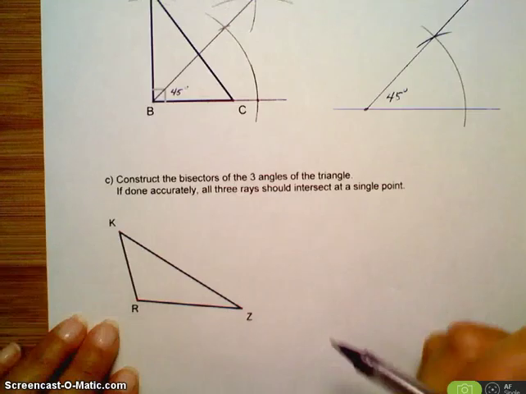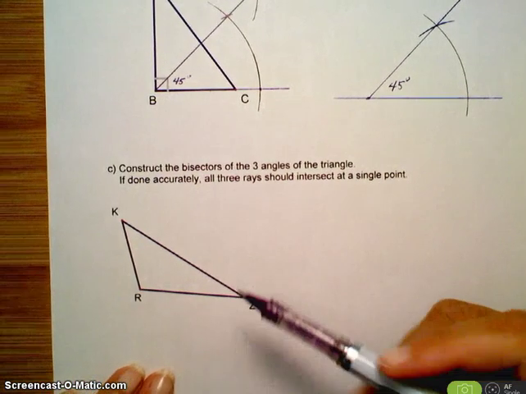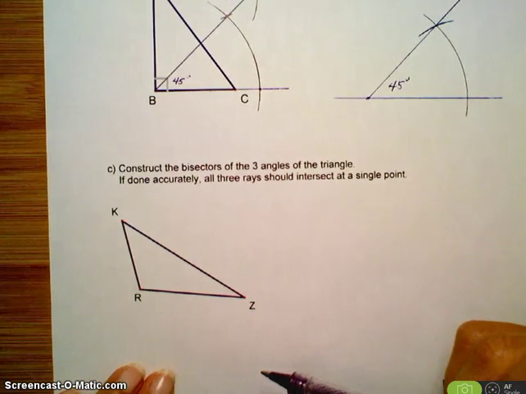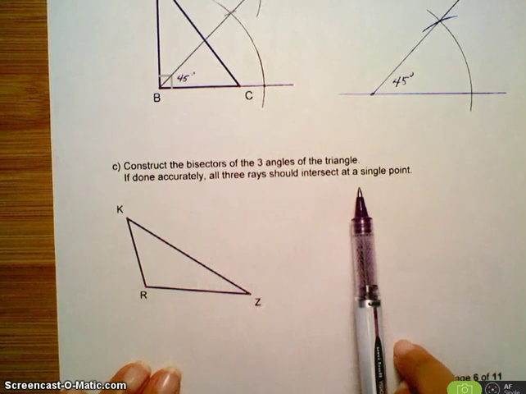Okay, continuing on to example C. It asks you to construct the bisectors of the 3 angles of the triangle. Done accurately, all 3 should intersect at a single point.